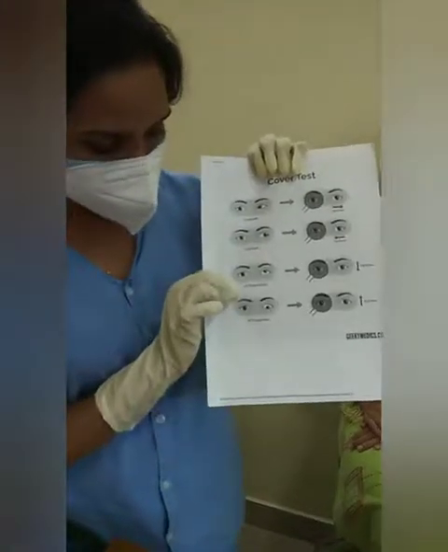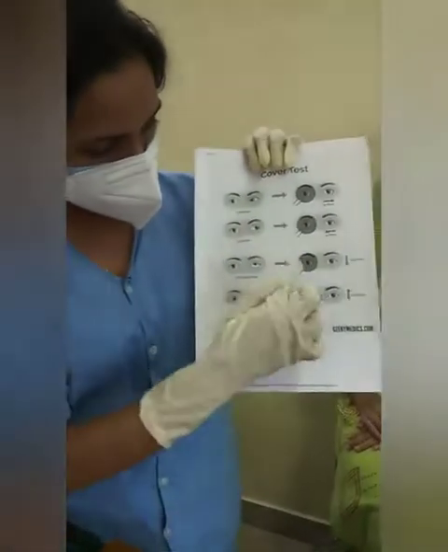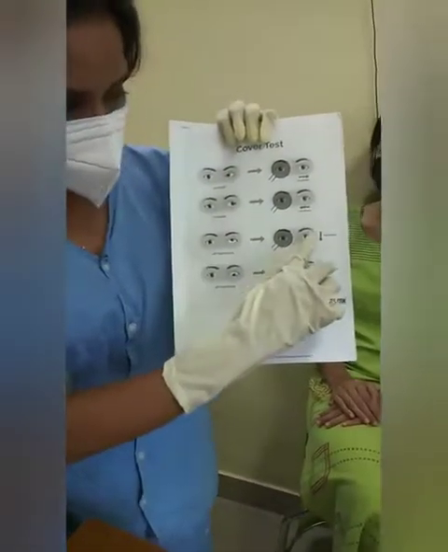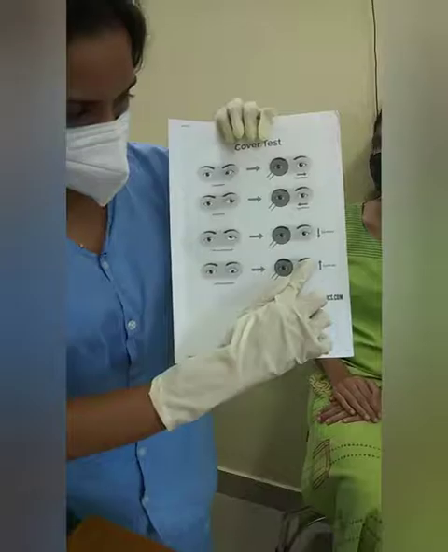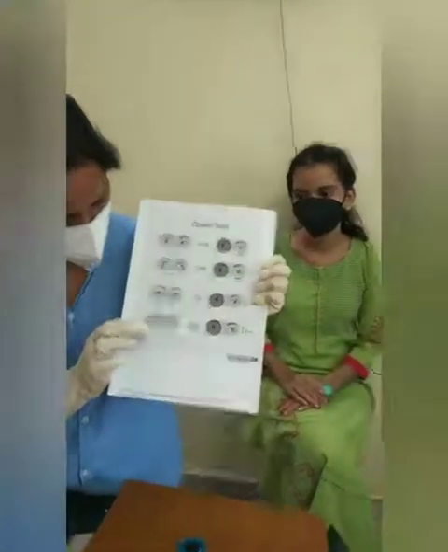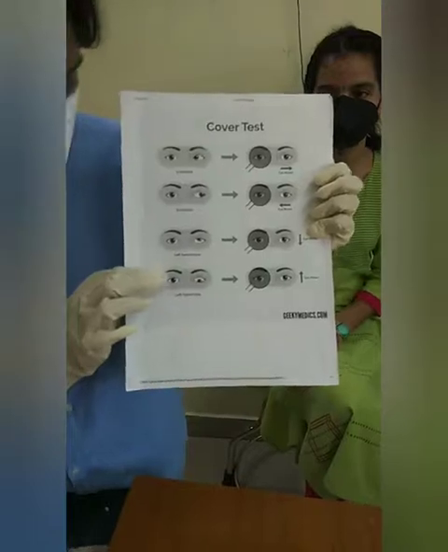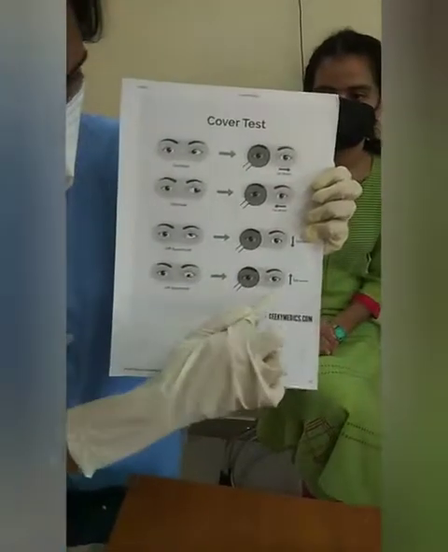Whereas in left hypertropia, after covering the normal eye, the deviating eye will move downward. Now in left hypotropia, when I cover the normal eye, that is the fixating eye, the deviating eye will move upward.